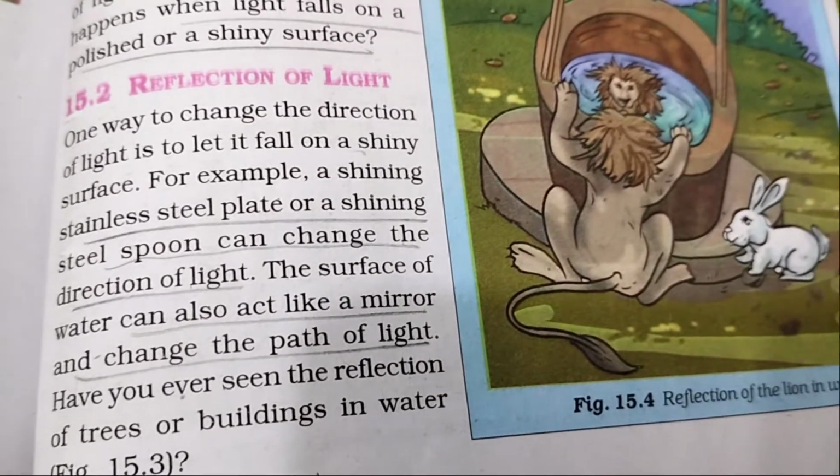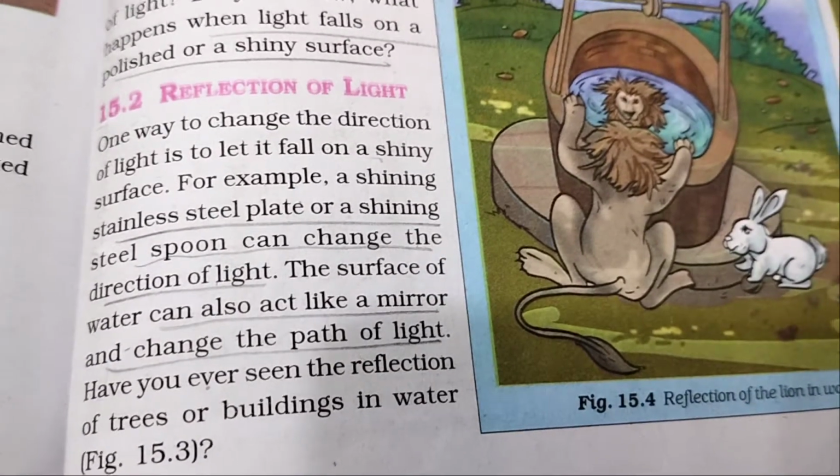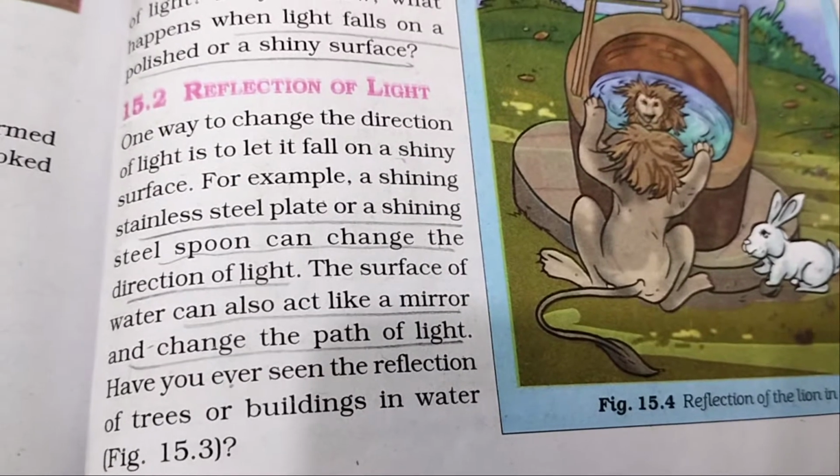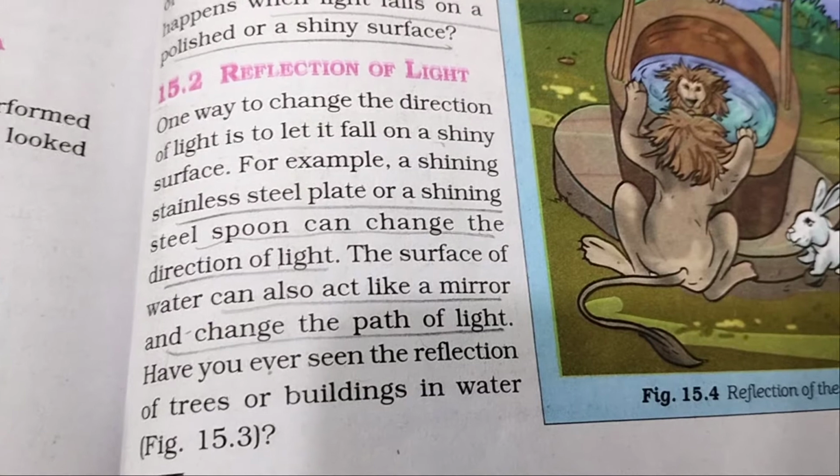Can you see here in figure 15.4? It is a reflection of a line in the water. He can actually see his reflection in water. So the surface of water can also act like a mirror and it can change the path of light.